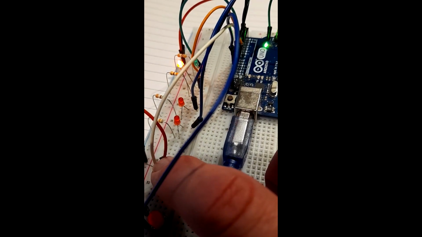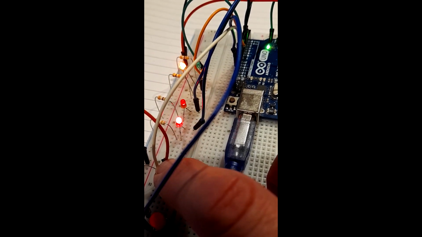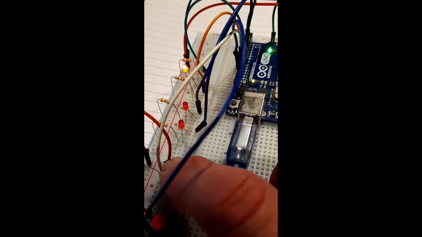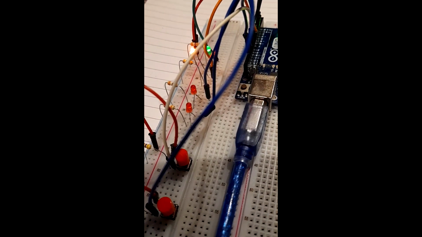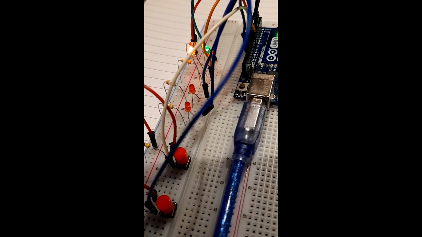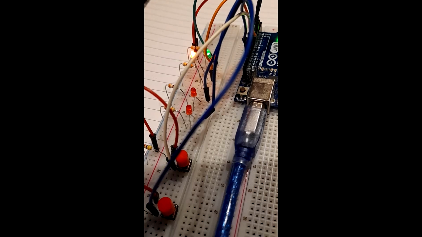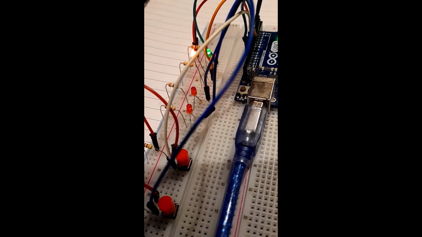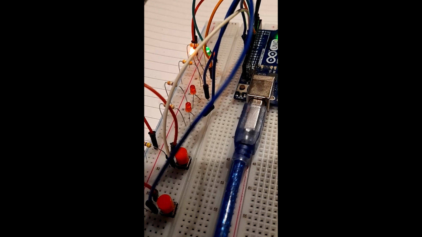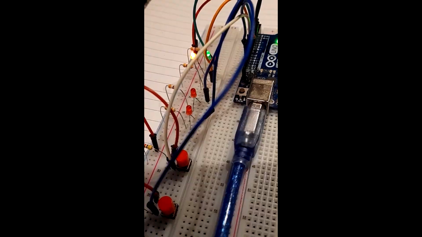Turn it off. Turn it on. Turn it off. So, although I'm using a button here, in reality on a model railway you may use a button for that, but you would probably use some kind of sensor that's sensing that the train is coming along. You then want it to turn those lights on, and then once either a time period has gone by or the train passes another sensor, it turns the LEDs off.